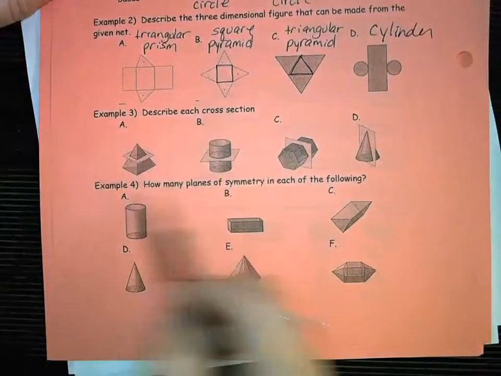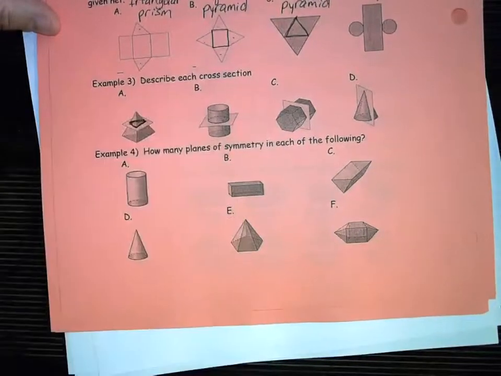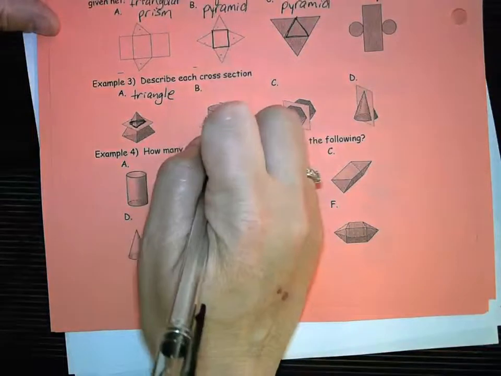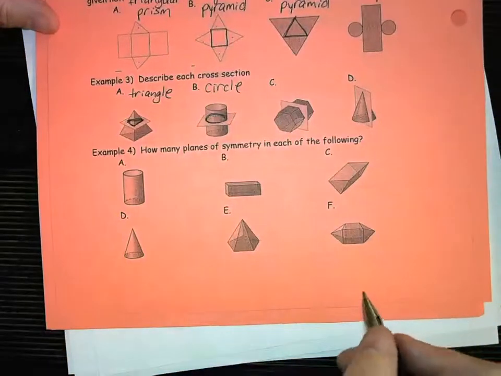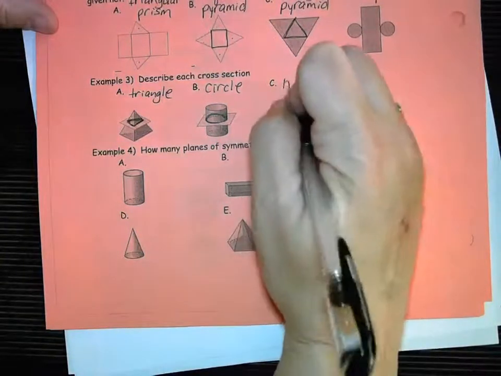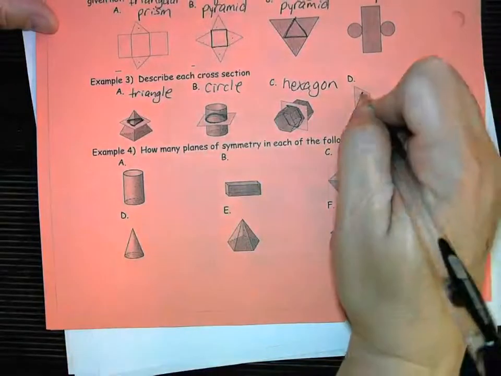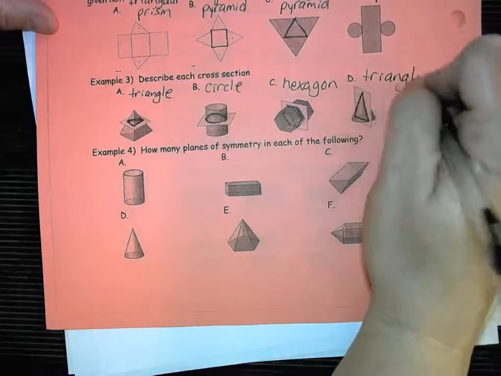For example 3, you want to say what each of these cross sections would be. If we had that plane that passed through, that would be a triangle. Example B, if we passed a plane through there, we would have a circle. Example C, if we passed a plane through there, we would have a hexagon. And example D, if we passed a plane through there, it would be a triangle.